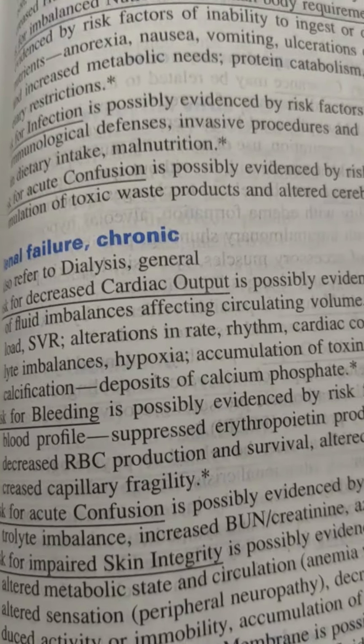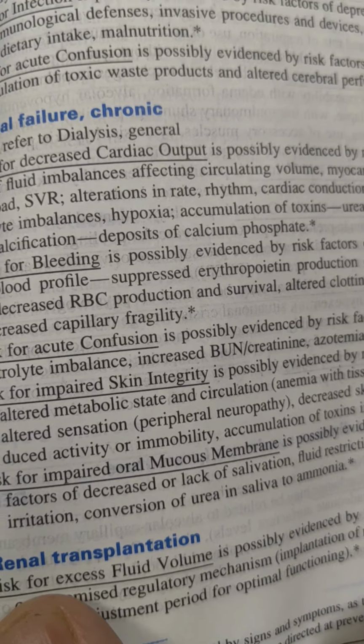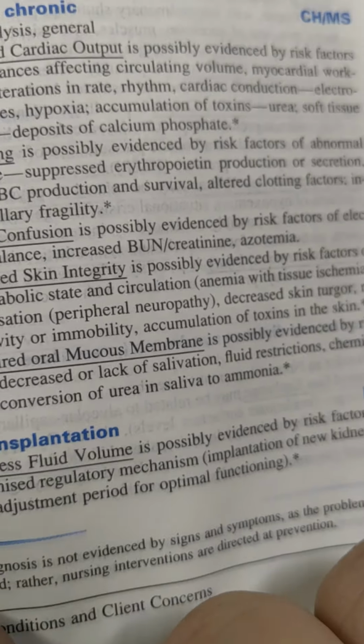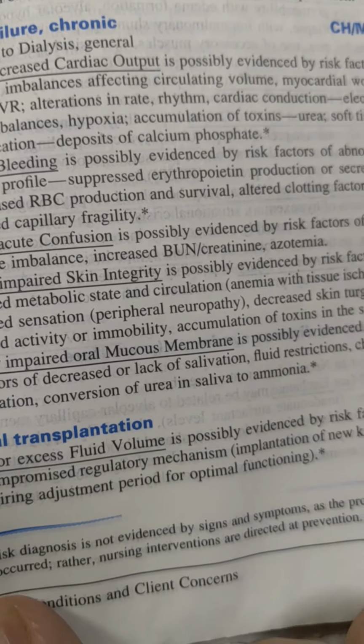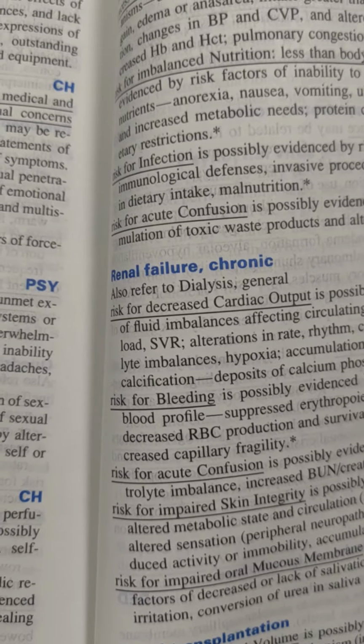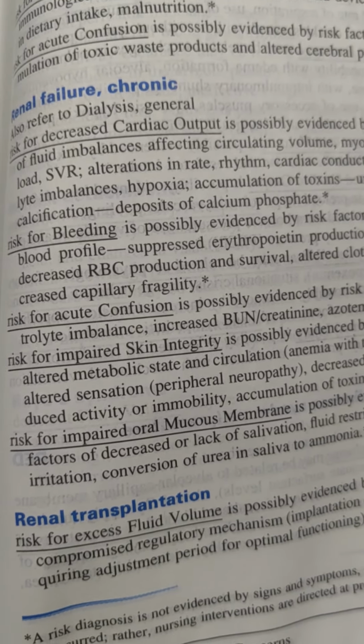Then underneath it, they actually go into chronic renal failure. And it says risk for decreased cardiac output, risk for bleeding, risk for confusion, impaired skin integrity, and impaired oral mucous membranes, because those are also things that you need to check.